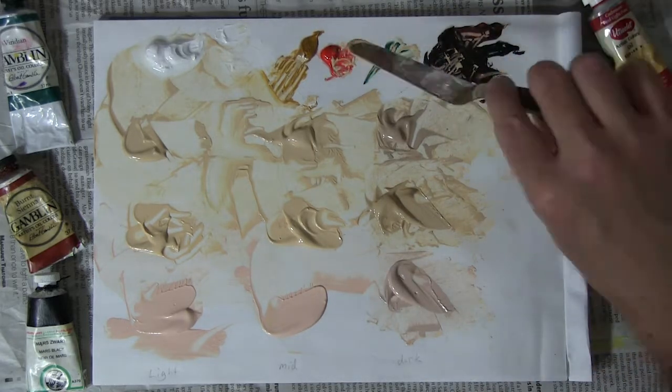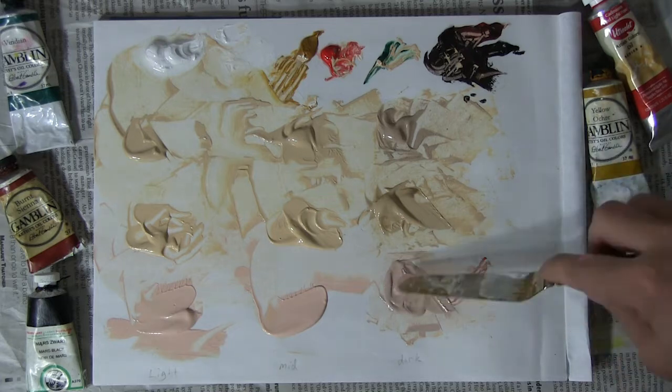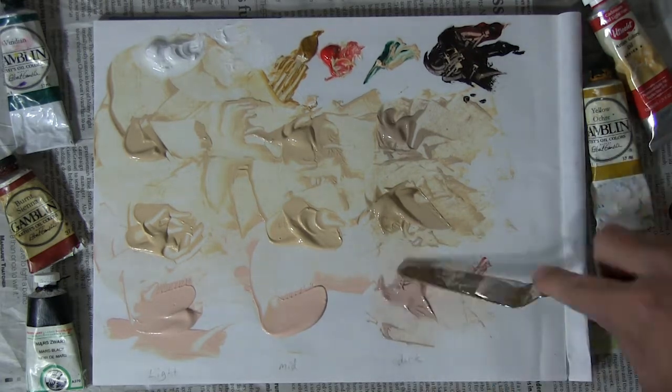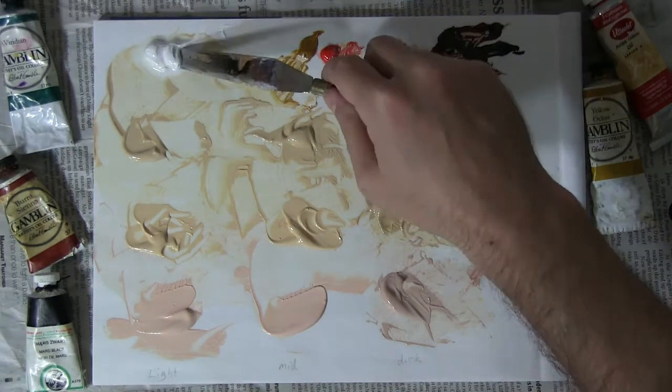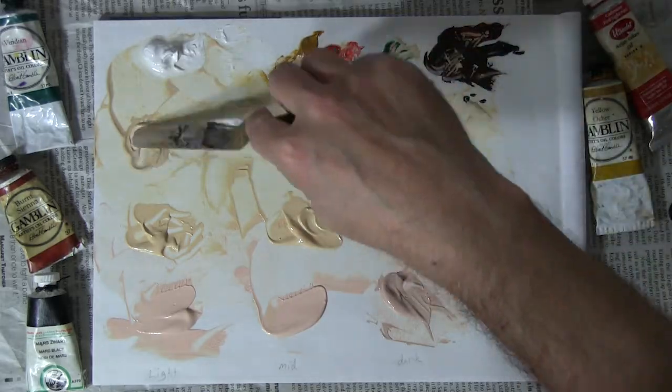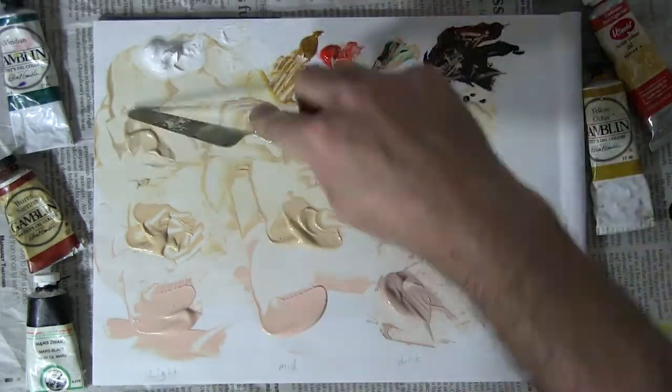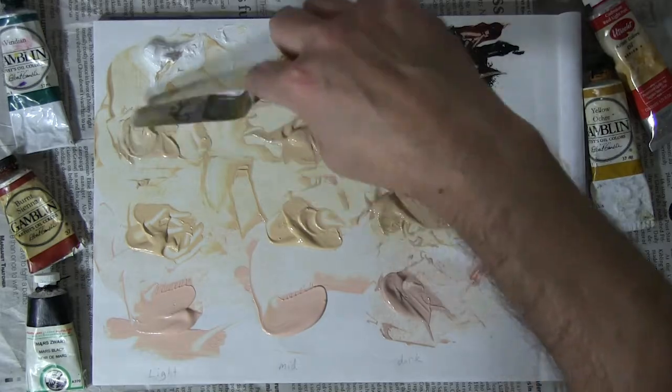So you see how those 3 are sort of low contrast and a little bit darker, so they'll sit back spatially. And then I'm going to move over to the left column, and I'm just mixing in some white to brighten these up.